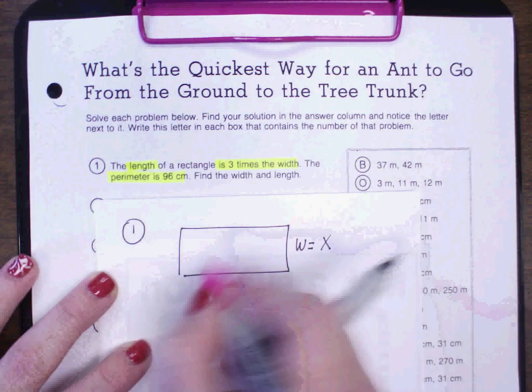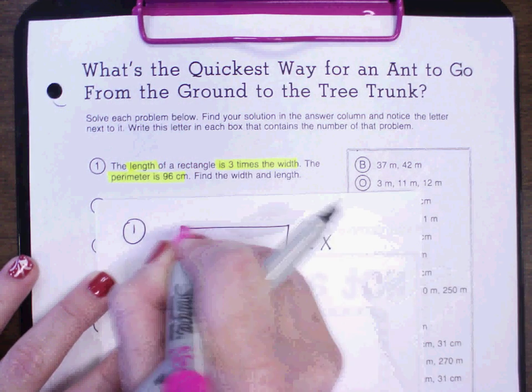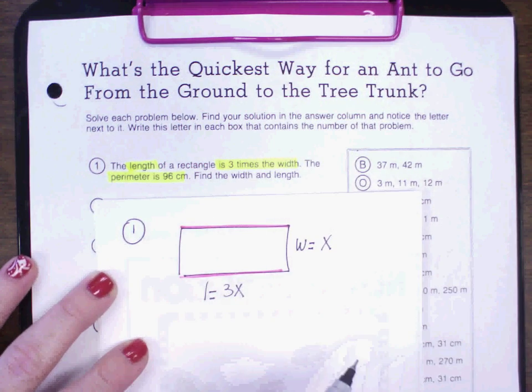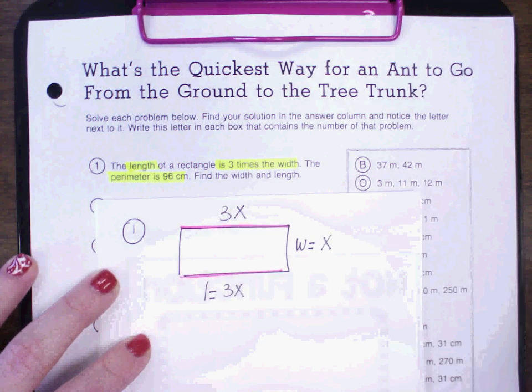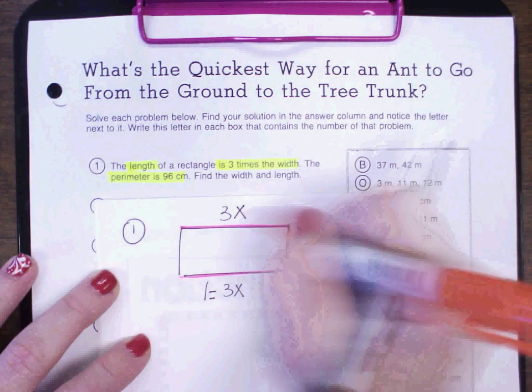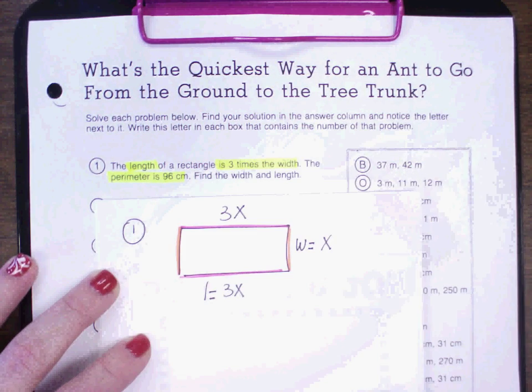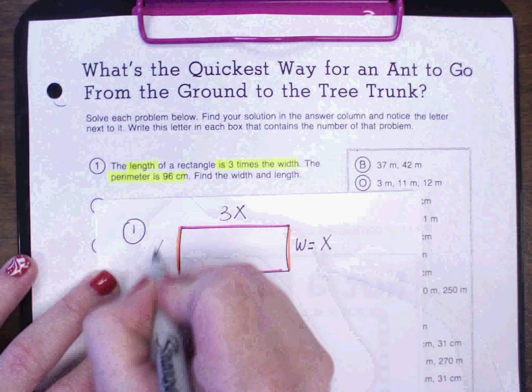Now what happens on a rectangle? This side and that side, what are they? The same. So if this is 3x, what is that? 3x. And what happens with this side and that side? They're the same. So if this is x, that will be x.